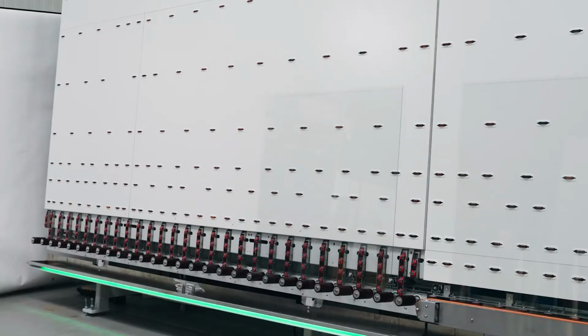The name multi-arriser stands for multiple functions. And in the next run, we would like to demonstrate to you the new features, corner dubbing and arrising of the flat side. Again, we have prepared a glass panel. And now let's have a look at the machine and how it works.